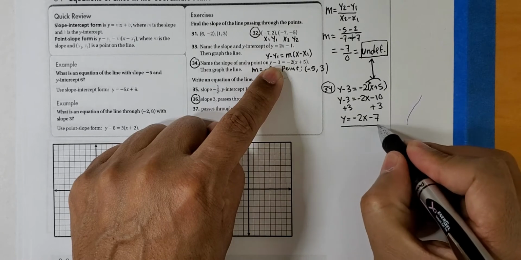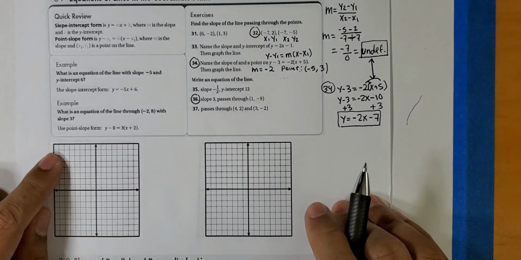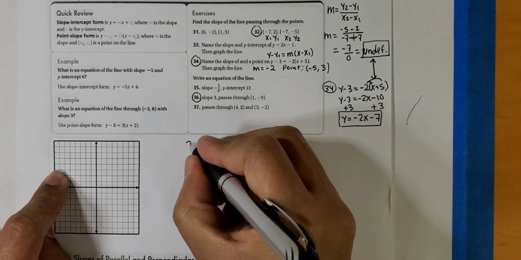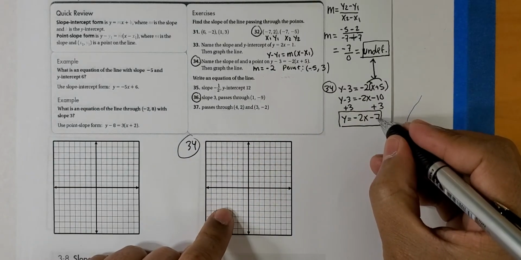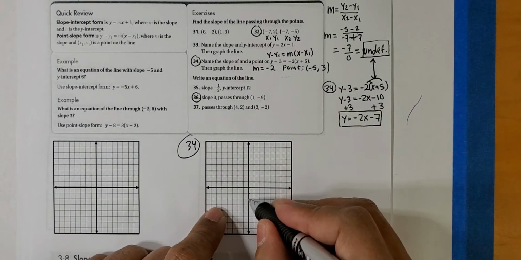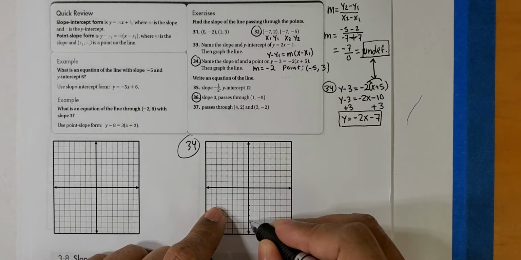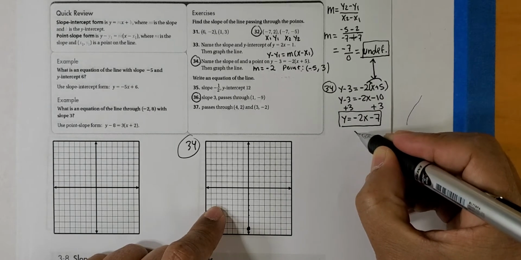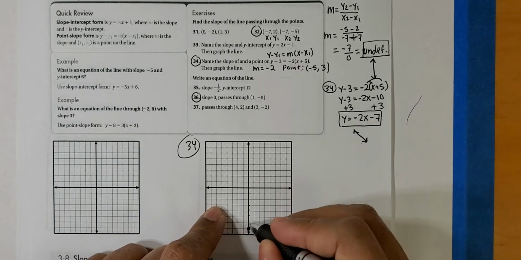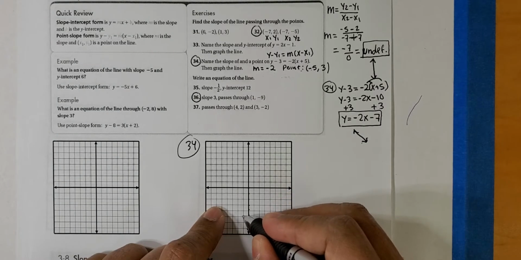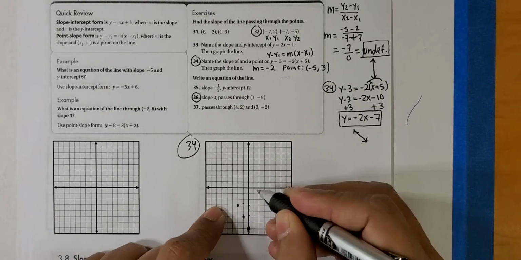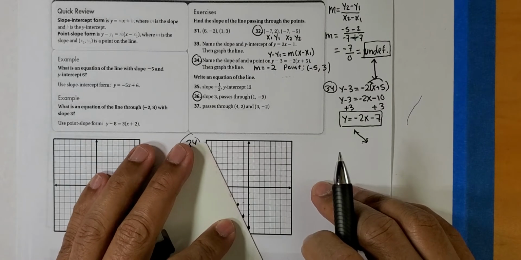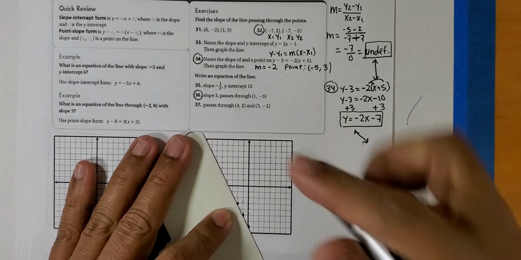Okay, so this is the one we are going to graph. Number 34 is going to go here. So the y-intercept is 0, negative 7. So this is 1, 2, 3, 4, 5, 6, and 7. And then it has a rise of 2 and a run of 1, but the slope is negative, so the line will be coming down from left to right. Okay, so up 2, over to the left 1. I'm going to get 3 points, and that's going to be enough for me. And then I'm going to use my ID as a straight edge to graph the line.